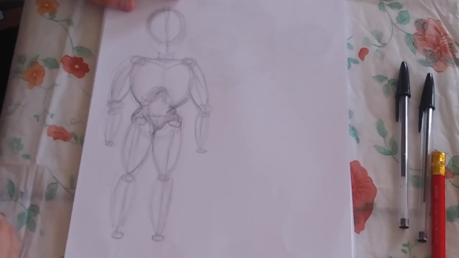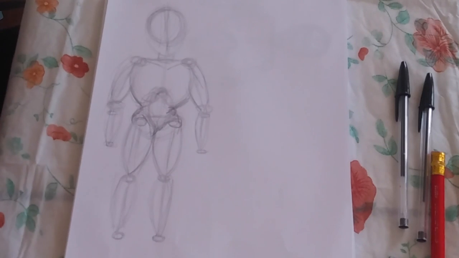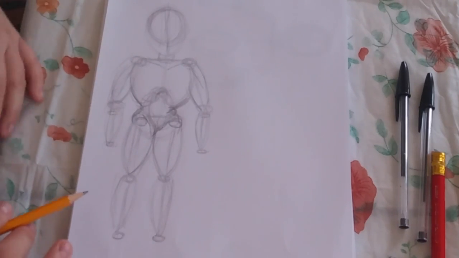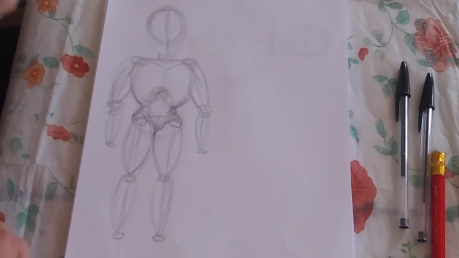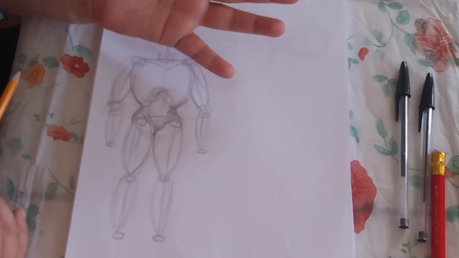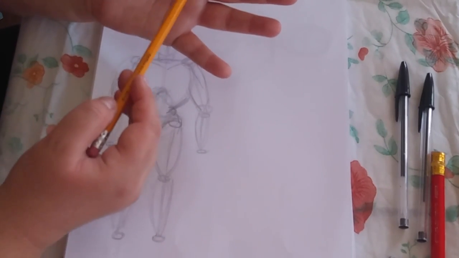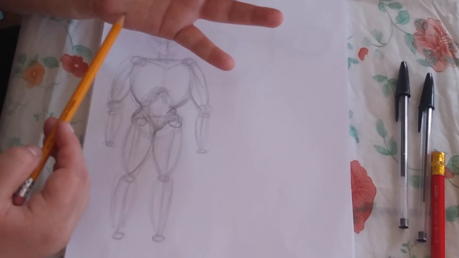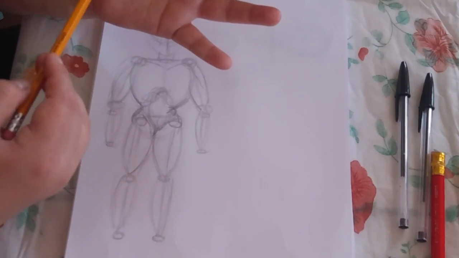Next, we're going to work on creating the hands and feet. Hands and feet are some of the hardest to draw, but we're just going to learn about the basic hand. I have a trick for you. In order to study the hand, we're going to look at the shape of the hand. We know that the shape has around a V shape right here.